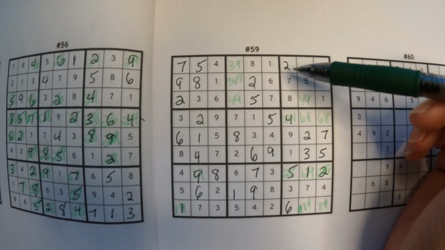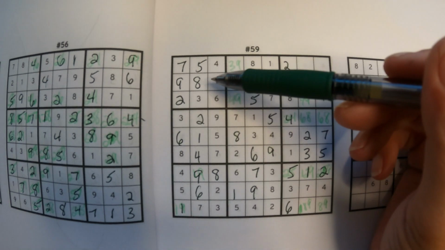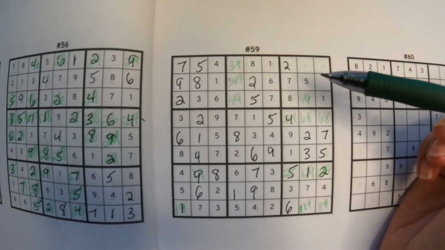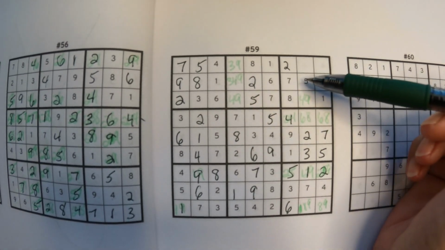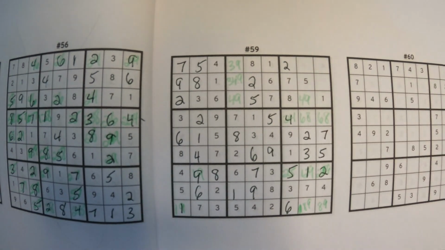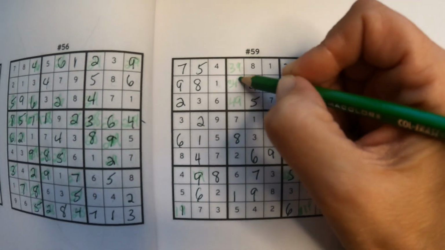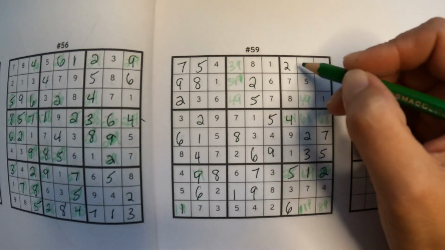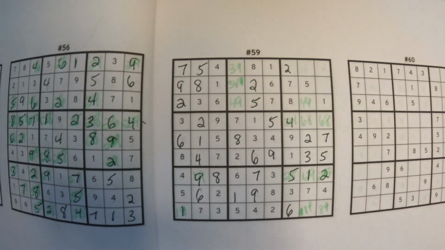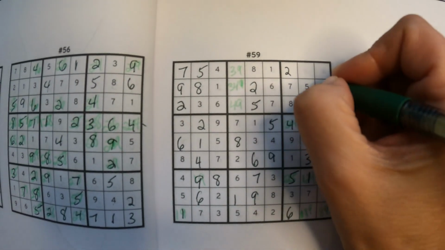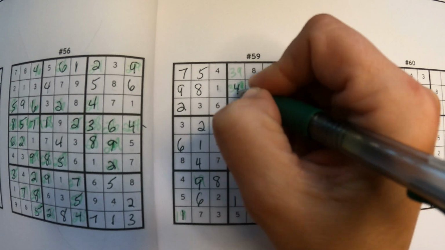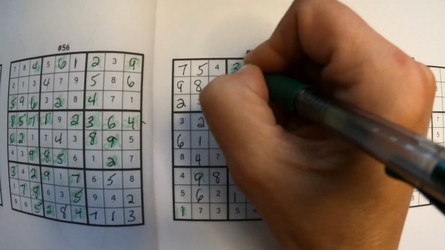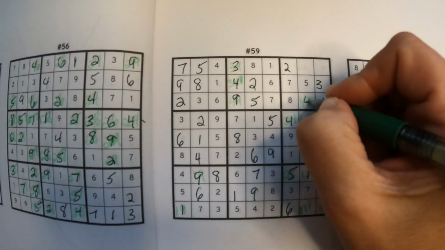We do this row now. 1, 2. We're still missing 3 and 4. So we get rid of this 9 here, and we've got a 4 there. So 3, 4, that makes this our 9 and our 3, and that 9 makes this our 4.